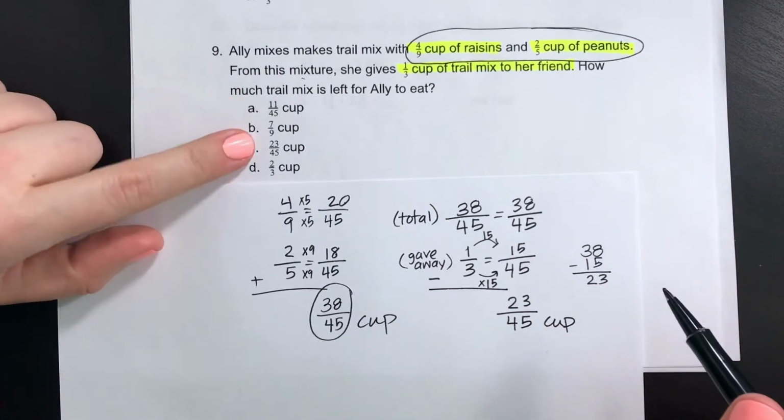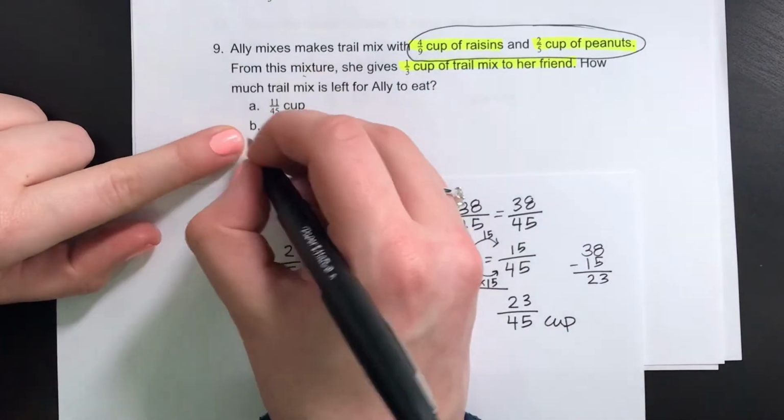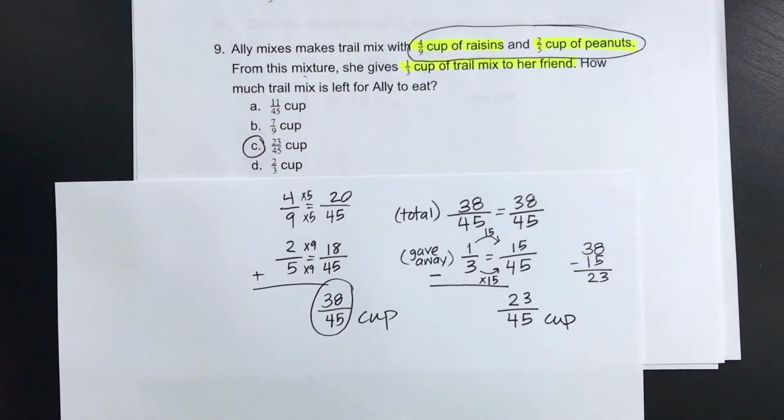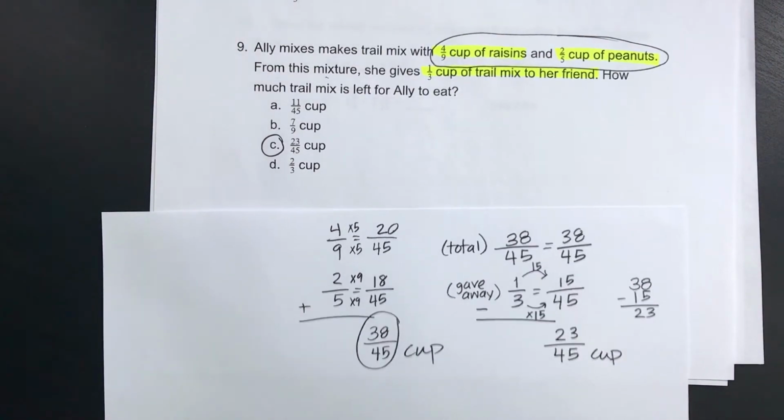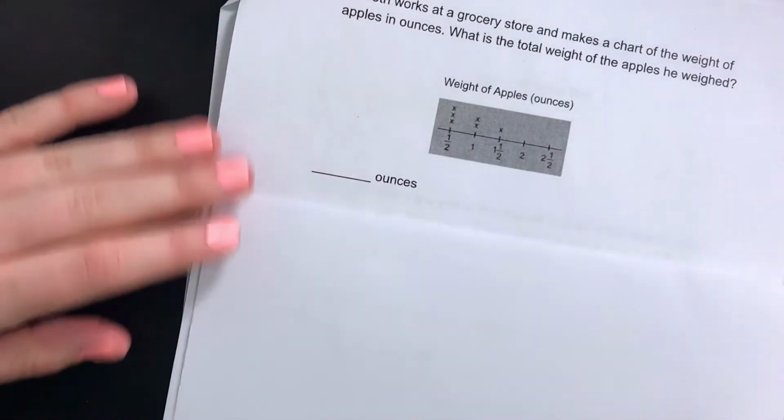So let's make sure that that's one of our answer choices. 23 45ths of a cup. And there it is. Letter C is our answer for number 9. Okay. So let's move on. We're on the last page now. Number 10.